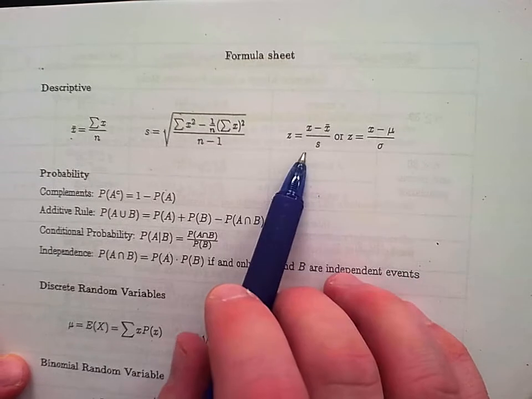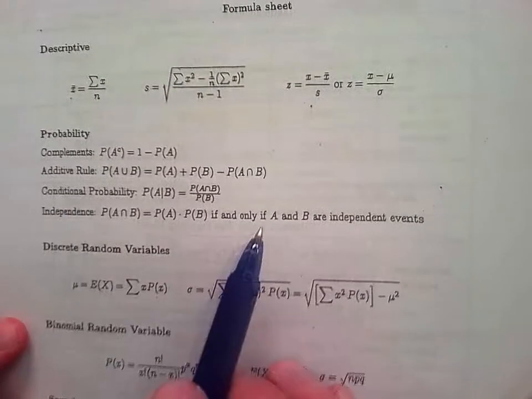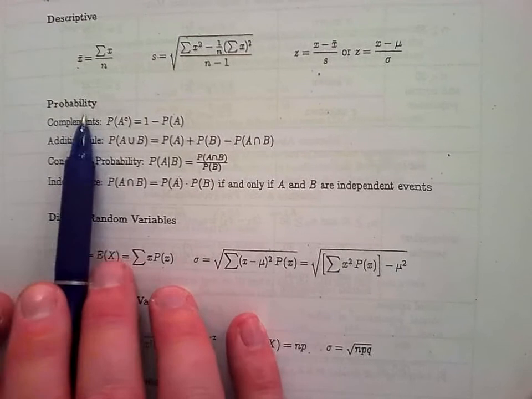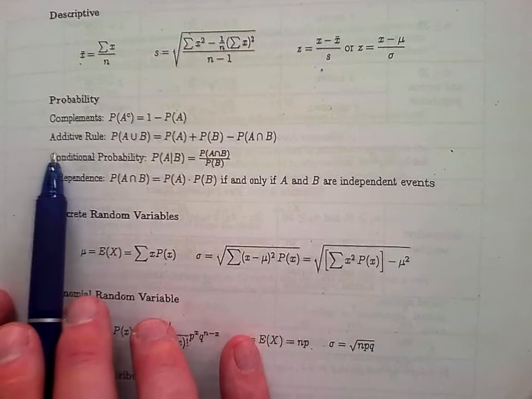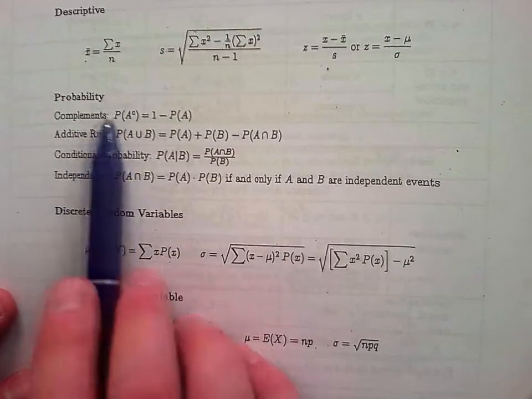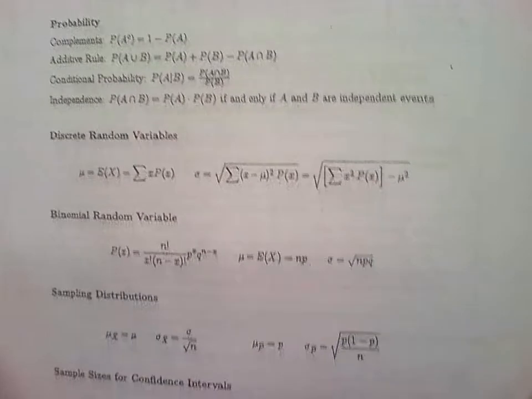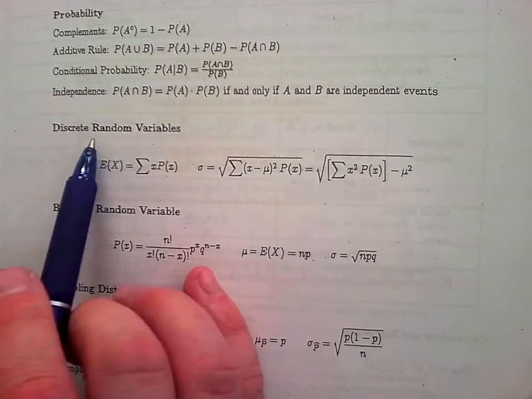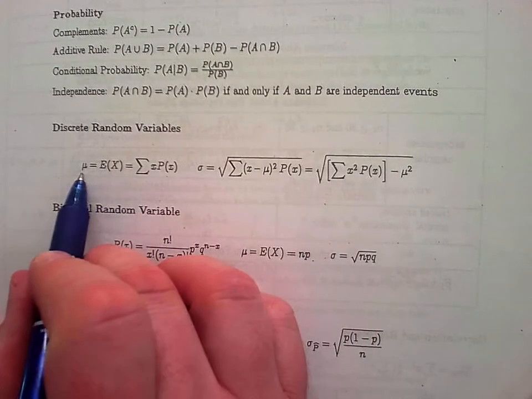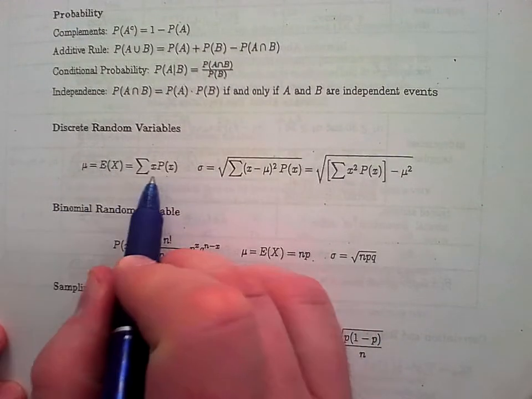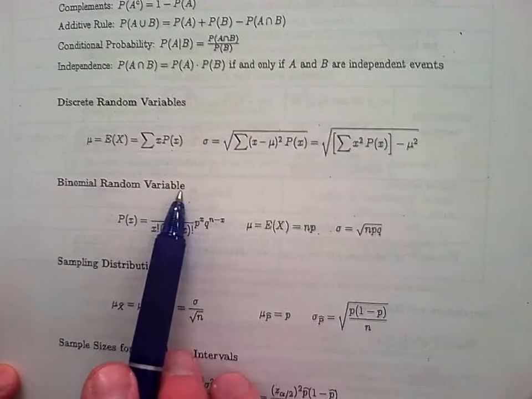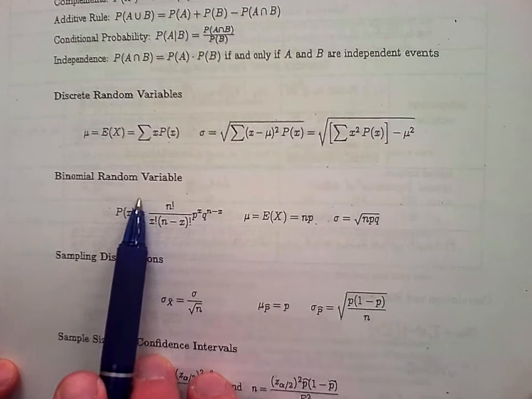Here are some of the Z formulas that we've used throughout the semester. So most of this stuff right here is chapter 2. For probability, these are some of the probability things that we looked at for chapter 3. So here are some of the formulas for chapter 3. Discrete random variables, this is getting into a little bit of chapter 4 now, where we're not just looking at an average, but we're looking at an expected value, so that's why we have these probabilities associated with the x's. And the binomial distribution is also something that we saw in chapter 4.